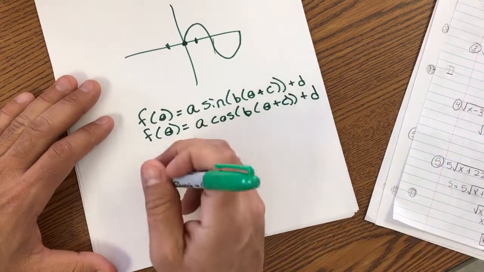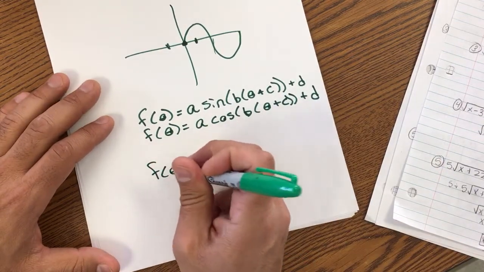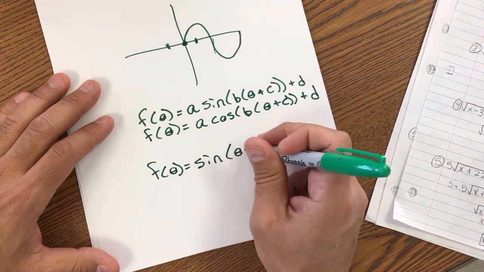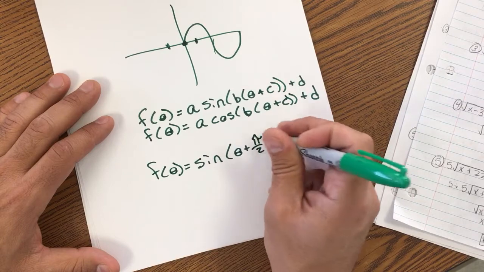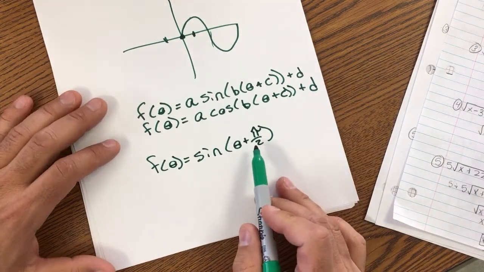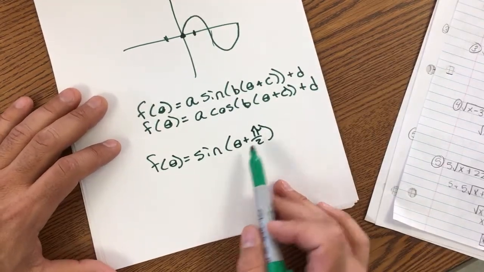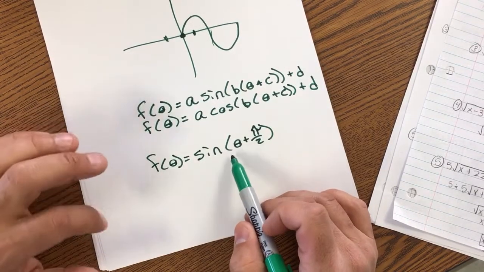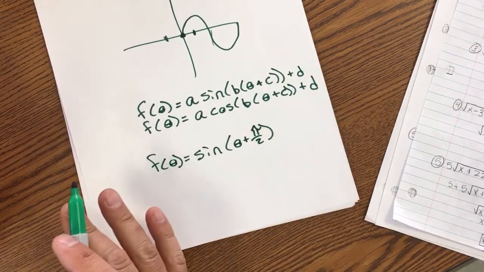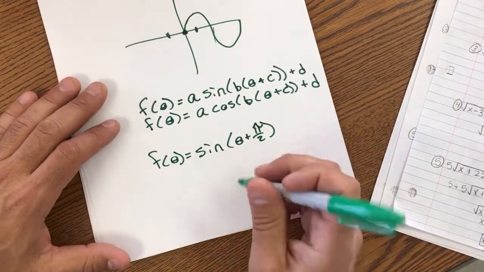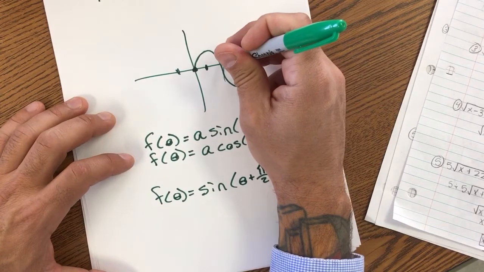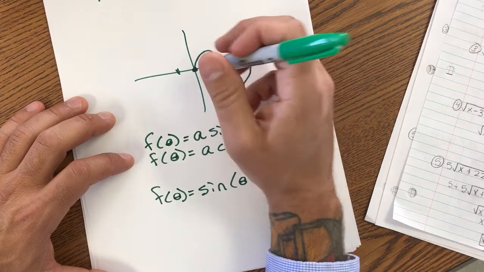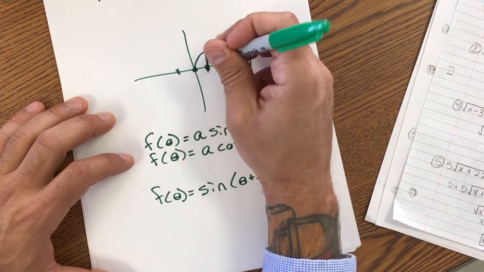So what's gonna happen is we're gonna see examples that say theta plus pi over 2. So every single one of our values is gonna be moved pi over 2 to the left. On our normal graph, this is pi over 2 on the sine graph. This is pi on the sine graph. This is pi over 2 on the sine graph right here.